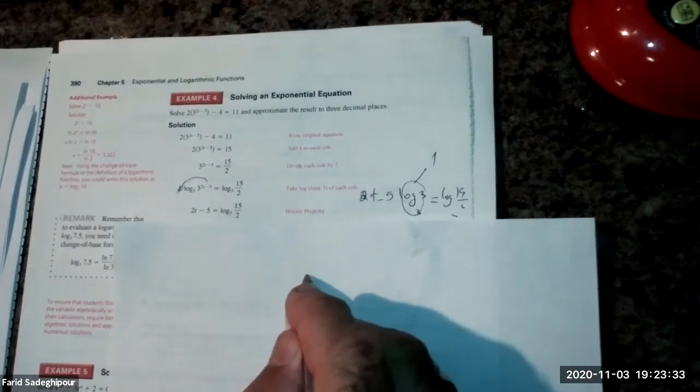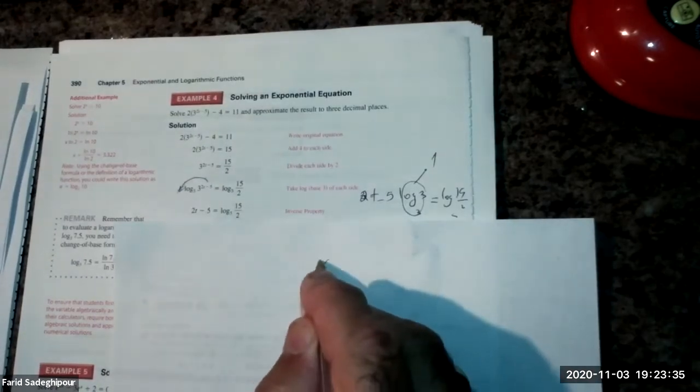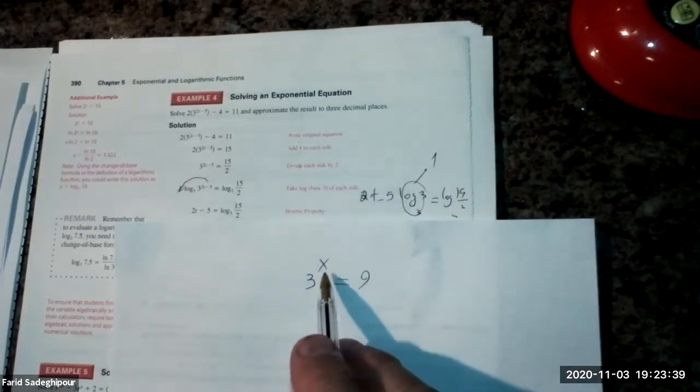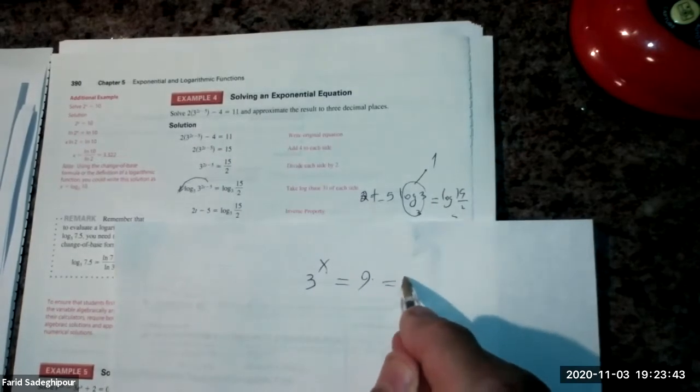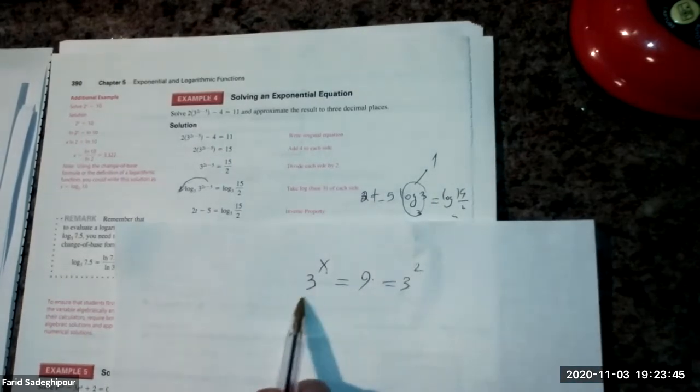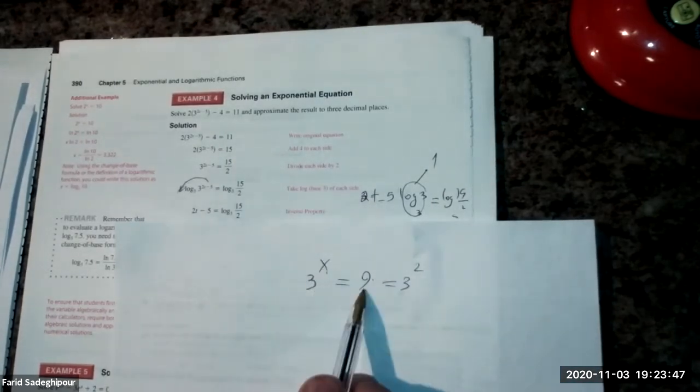Now, this part, one of the advantages of the log, let me show you an example. Let's say you want to solve this problem: 3 to the power of x is equal to 9. This one is obvious what the value of x is, because you could write 9 as 3 to the power of 2, right? Then you ask, 3 to the power of which number is 9? It is 2. So x is 2.